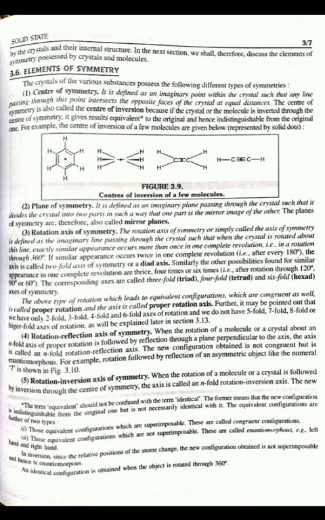The equivalent configurations are further of two types. First, those equivalent configurations which are superimposable, these are called congruent configuration. Second, those equivalent configurations which are not superimposable, these are called enantiomorphous. Example, left hand and right hand. In inversion, since the relative position of the atoms change, the new configuration obtained is not superimposable and hence is enantiomorphous. An identical configuration is obtained when the object is rotated through 360 degrees.